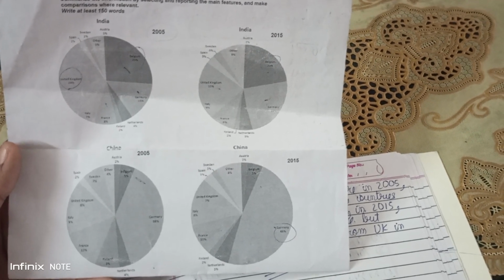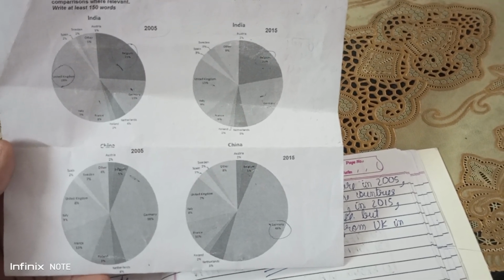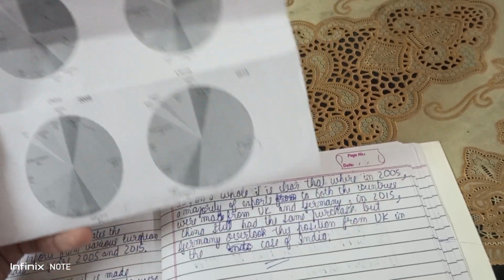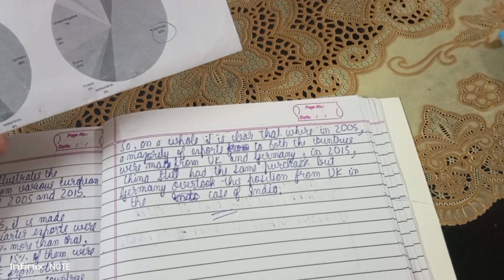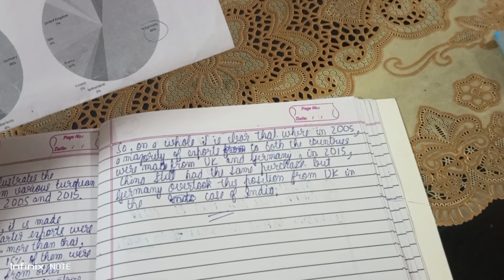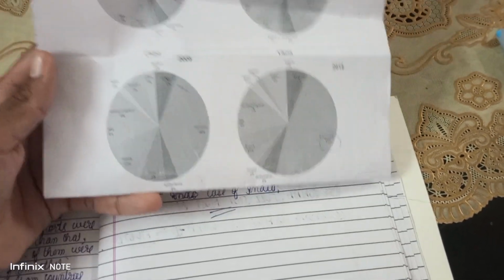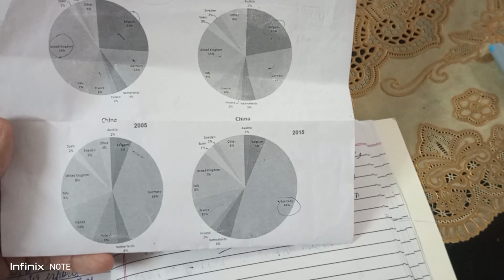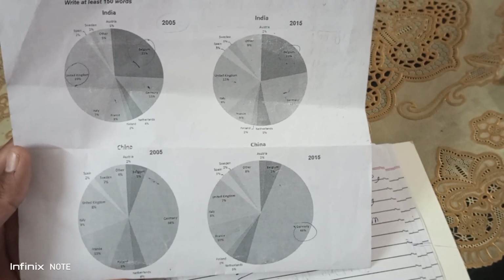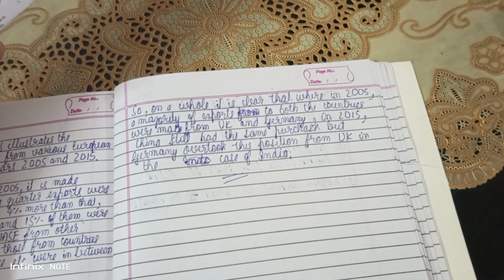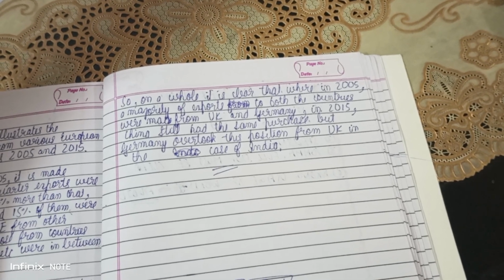So you have to look at the information very carefully, and see the general trend: what increased, what decreased, what is the highest, what is the lowest, what changes came. Look at a general trend and summarize it in a small body paragraph. I wrote, so on a whole it is clear that where in 2005 a majority of exports to both the countries were made from UK and Germany, in 2015 China still had the same purchase. Meaning in China too, the majority of exports were from Germany and UK, in 2005 and in 2015, but as I told, UK changed in India. So I wrote, China still had the same purchase, but Germany overtook this position from UK in the case of India.